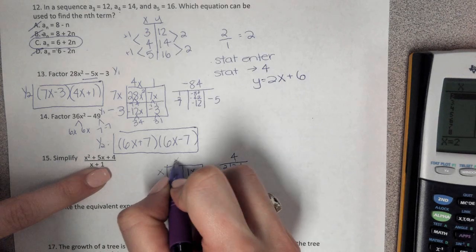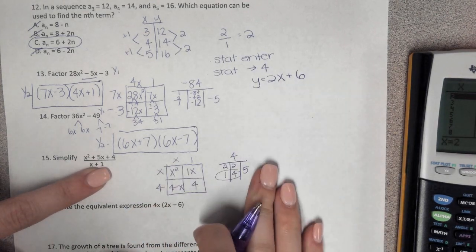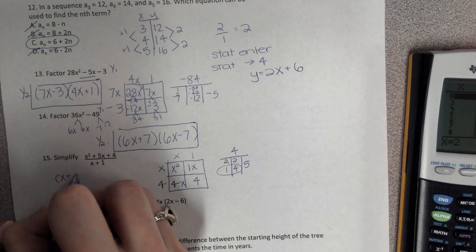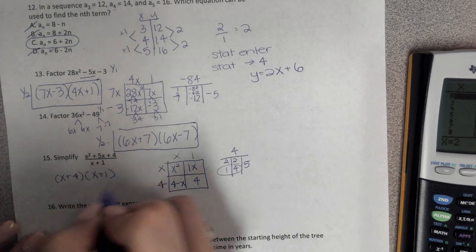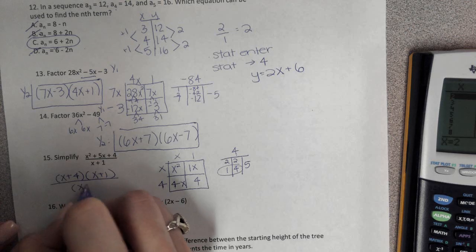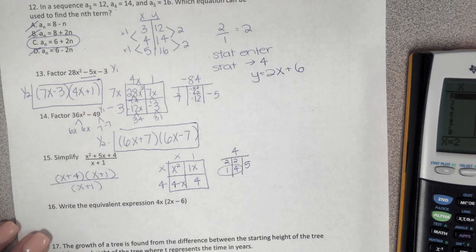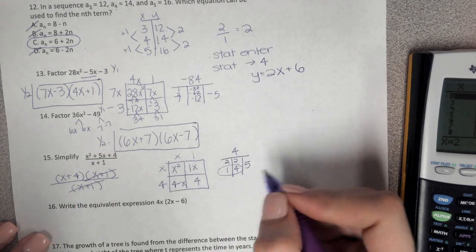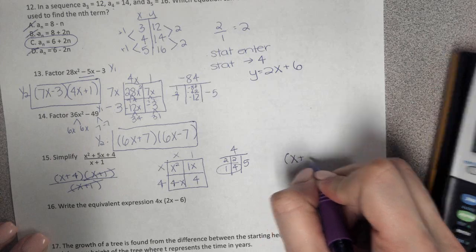Both of these divide by 4. X squared has to break into x and x, and that would be 1. So on the top, you get x plus 4, x plus 1. On the bottom, you have x plus 1. This cancels out, so your answer is just x plus 4.